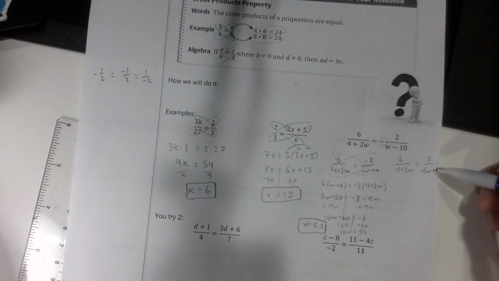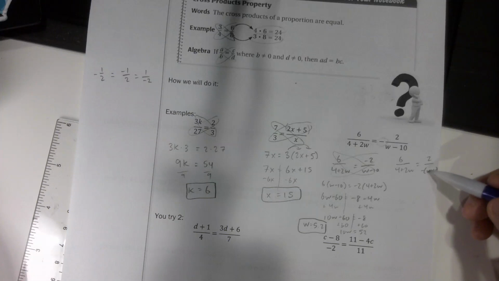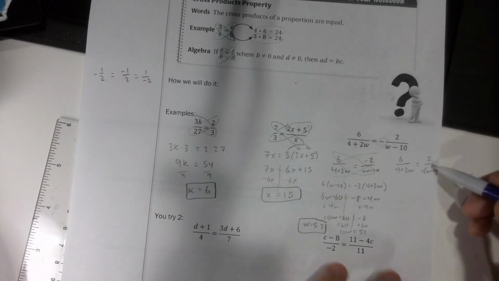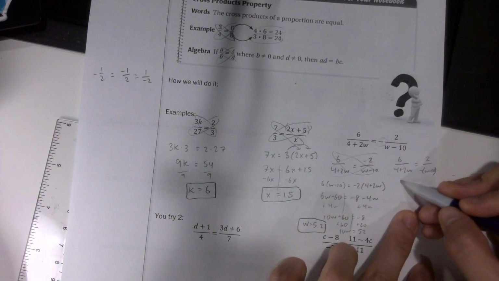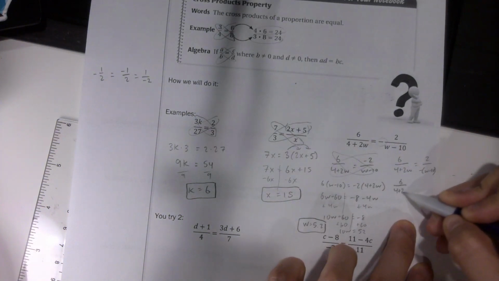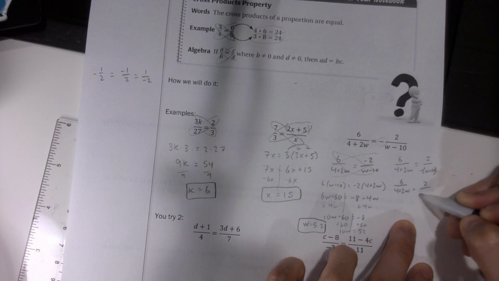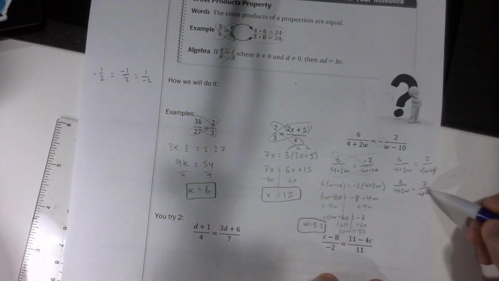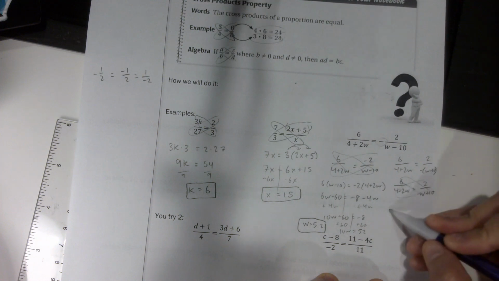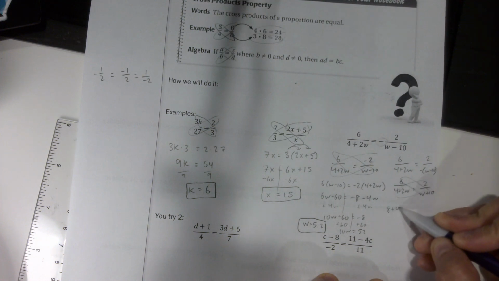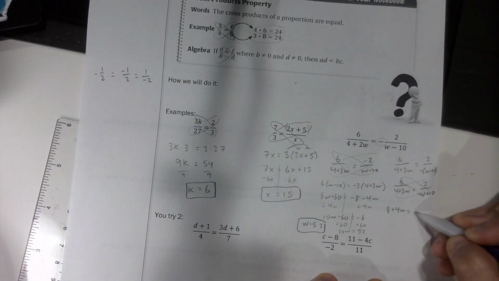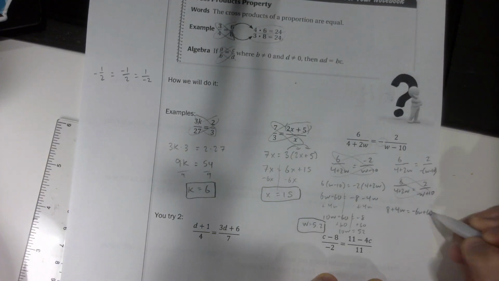If we do it over here, we can distribute the negative here, or we could distribute it once we cross multiply. So let's just keep it there first. So we have 6 over 4 plus 2w equals 2 over negative w plus 10. And now we're going to cross multiply. So we get 8 plus 4w. I'm skipping showing you the distribution step. I'm just doing it in my head. Equals negative 6w plus 60.